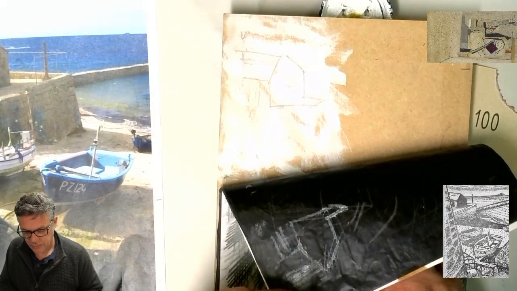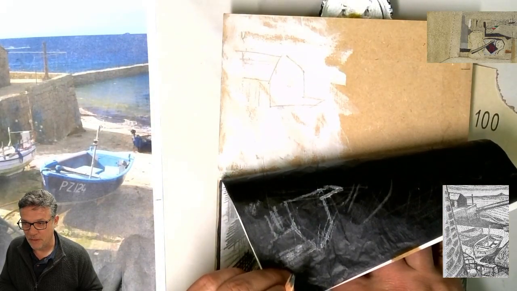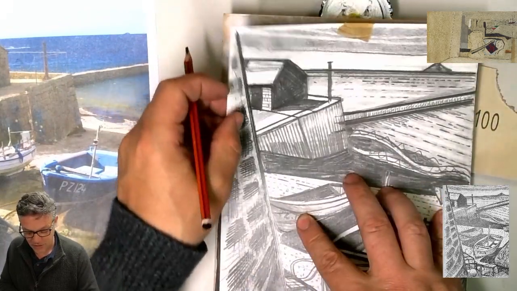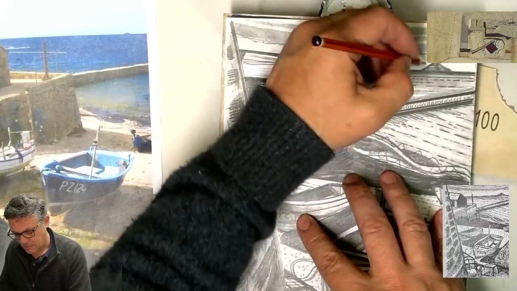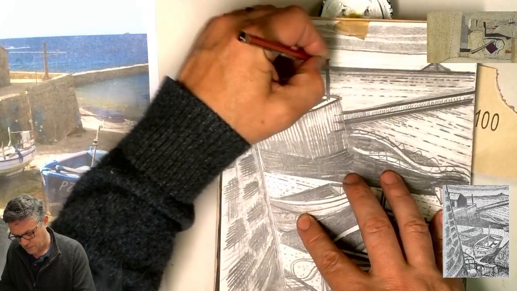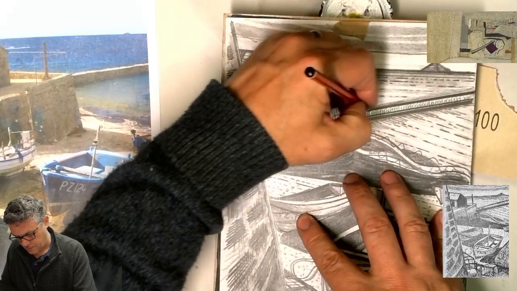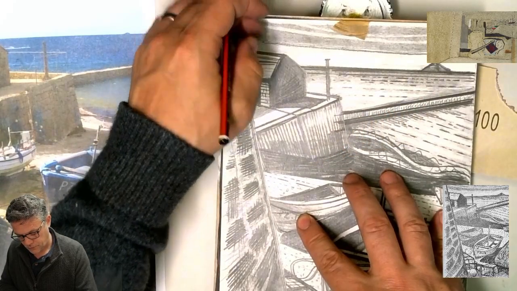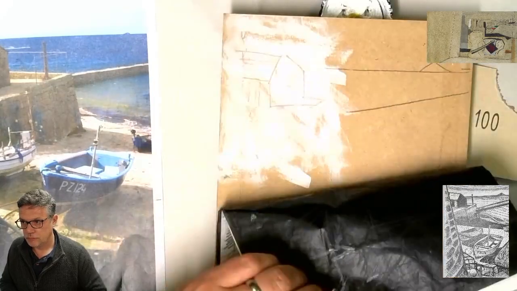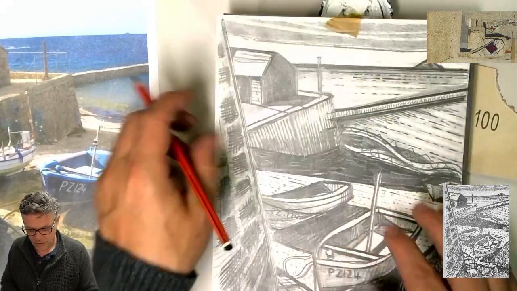Oh, it hasn't worked particularly well because it's very wet, but you get the idea. So that's what I did before. You do need to wait for it to dry. I'll do a bit over here, just on the board. There we are. Okay, so that's how to transfer your drawing.